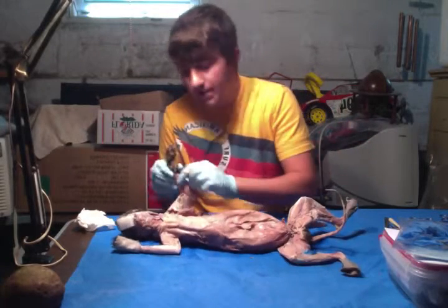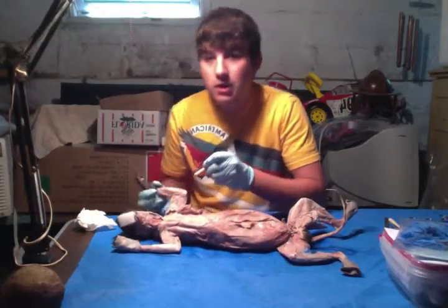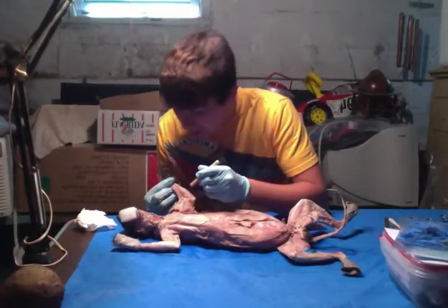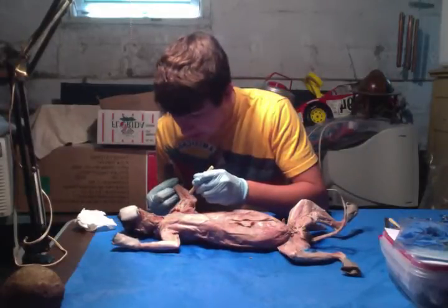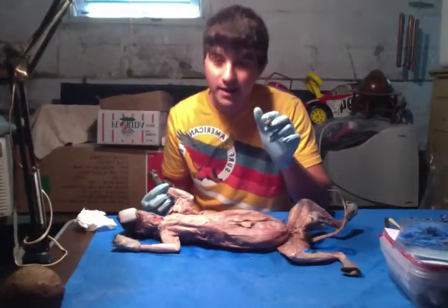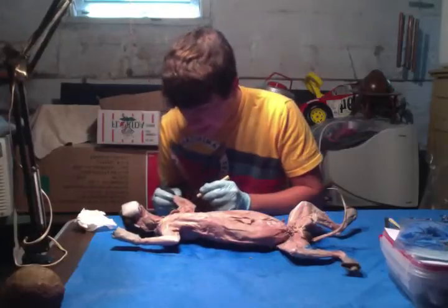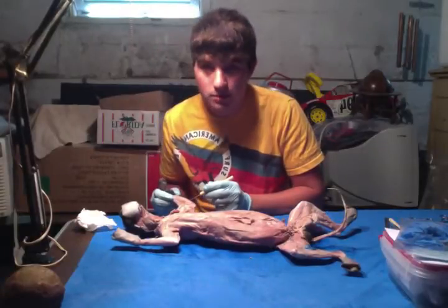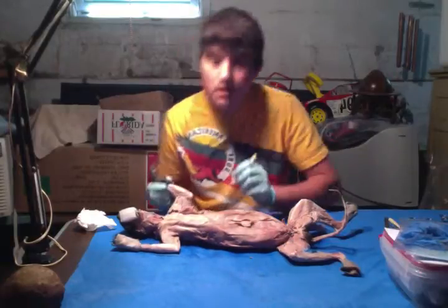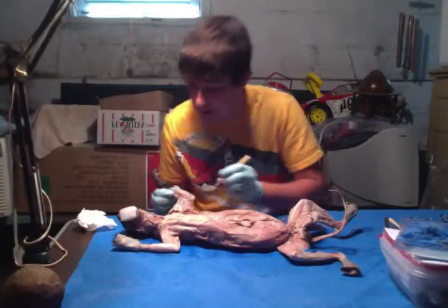And then on the arm right here you have your biceps brachii, which extends the forearm. No, I'm just kidding. The biceps brachii flexes and supinates the forearm. And then you have your pronator teres, which is the pronation of the forearm, and it flexes the elbow.